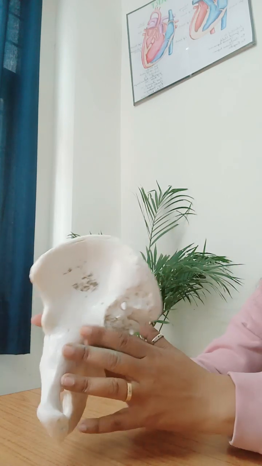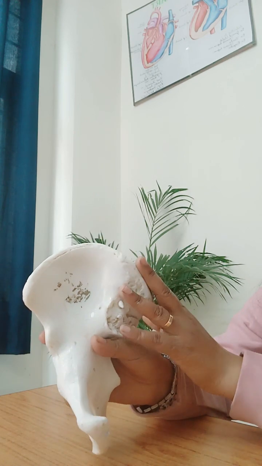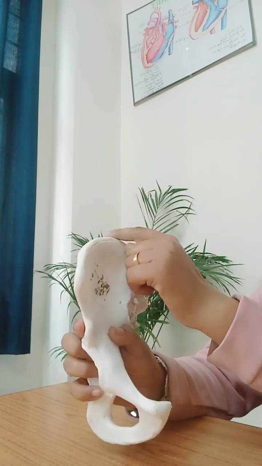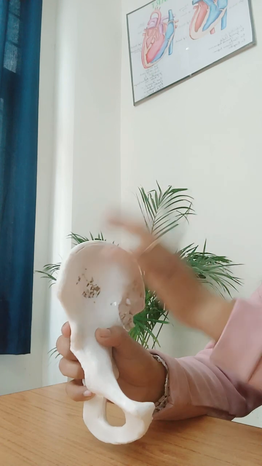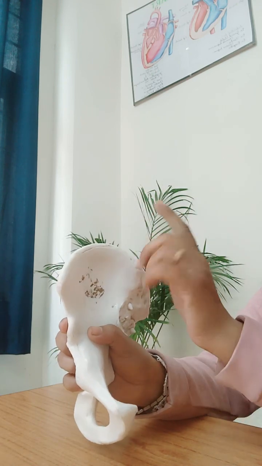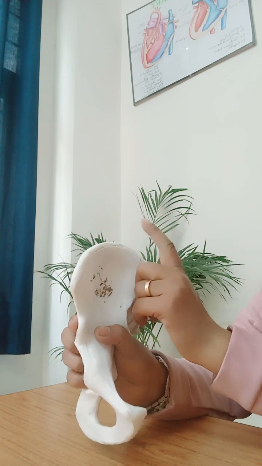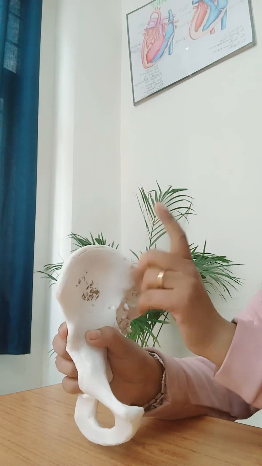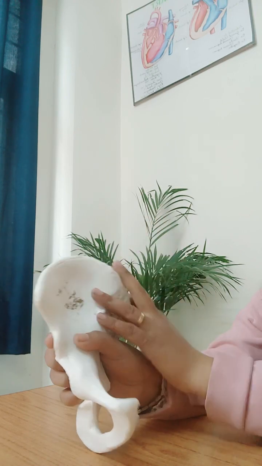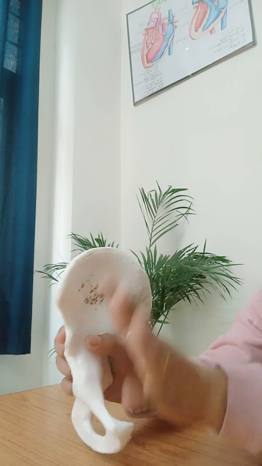Very important: the highest point of the iliac crest. If we talk about surface anatomy, the highest point of the iliac crest is found at the level of L3 and L4.